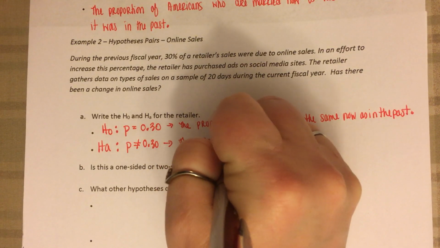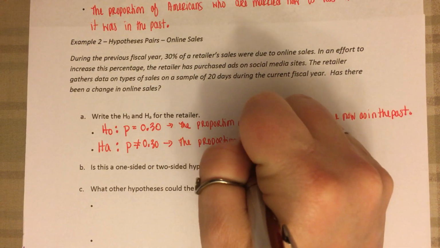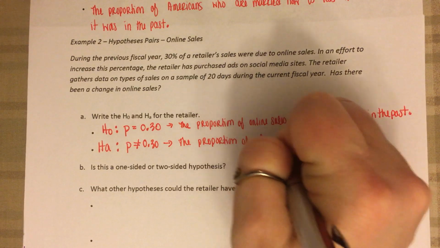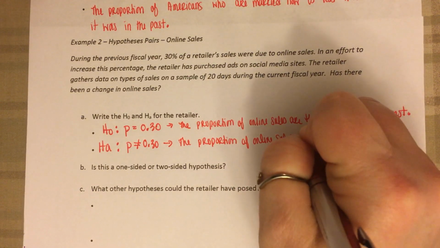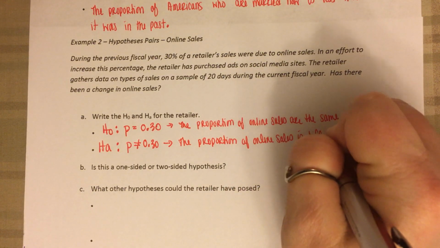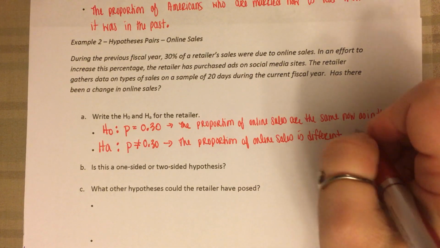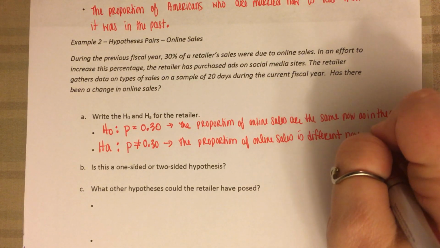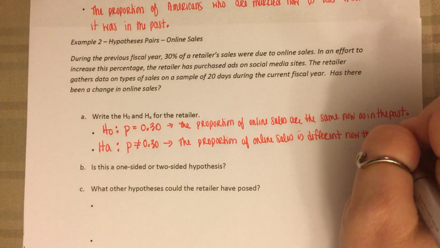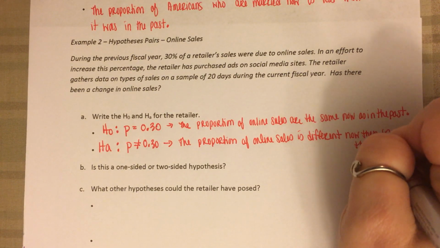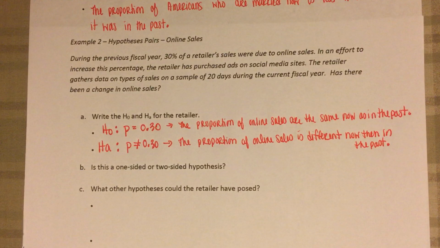So again, if we were to translate this into words, the proportion of online sales is different now than in the past. So again, we're paying very careful attention as we're coming up with our sets of hypotheses as far as what symbol we want to use. We're just asked, is there a change? We're not specifically told increase or decrease, so we're just going to use our not equal to sign.